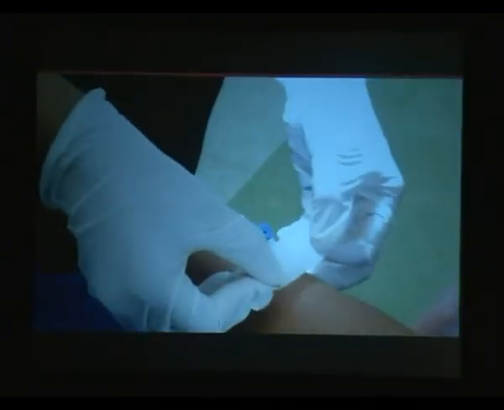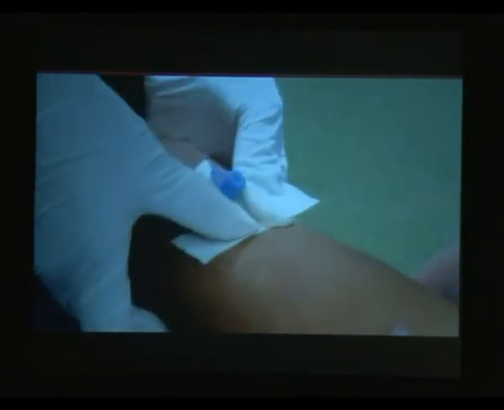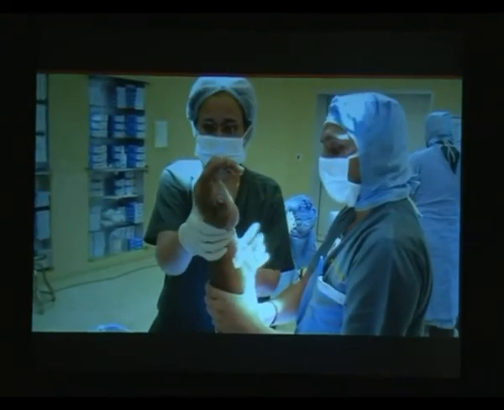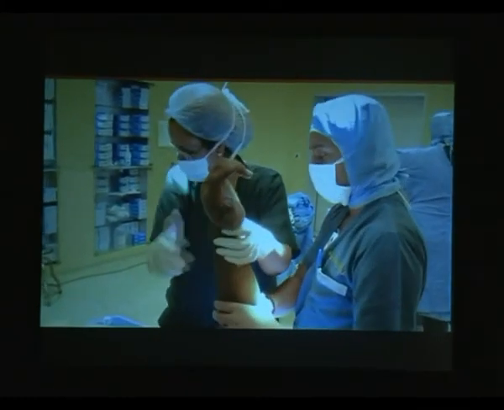We get an IV access. Over here we could not get it on the dorsum of the hand because of edema on the hand, so we took it on the forearm. We fix it. And after that, limb elevation. Mandatory at least 2 minutes. If you can do it for 5 minutes, still better.